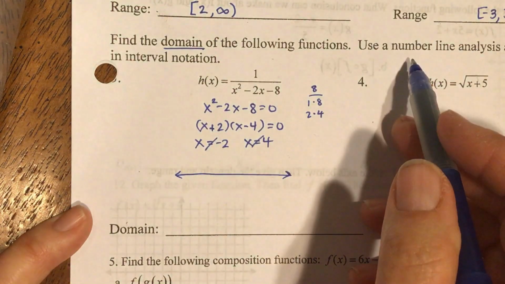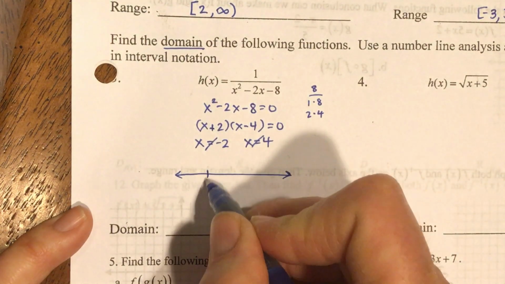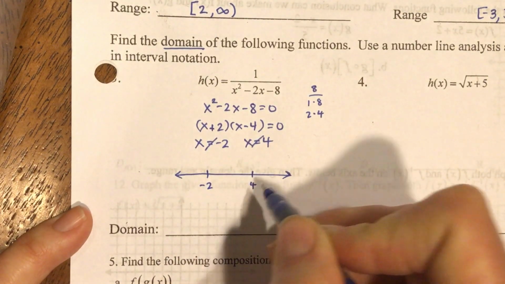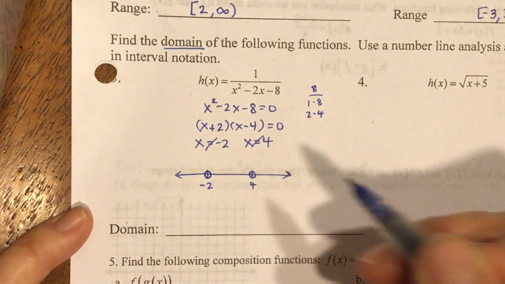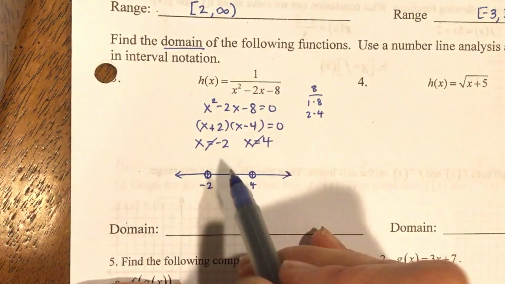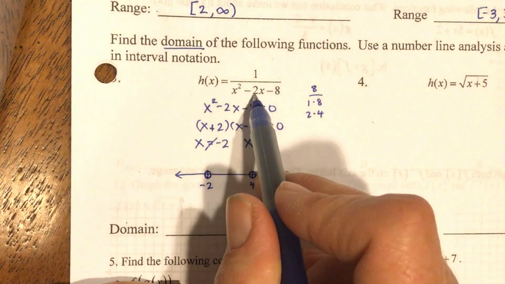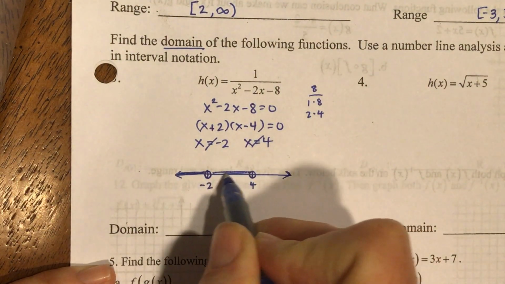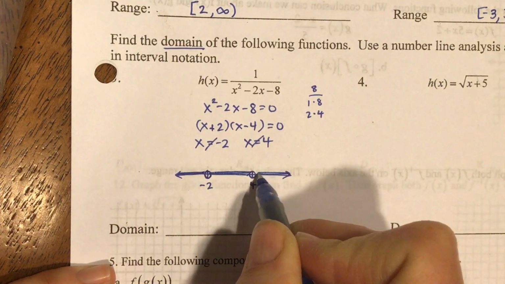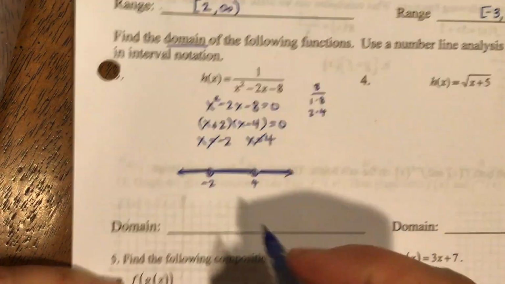So this is the number line analysis part. So come down here and I'm going to put a -2 and a 4. I don't worry about how good my spacing or bad my spacing is. Put an open circle. Those are the two values it can't be, because we've just figured out that's what would make the denominator equal 0. That means x can be anything else but not -2 or 4.